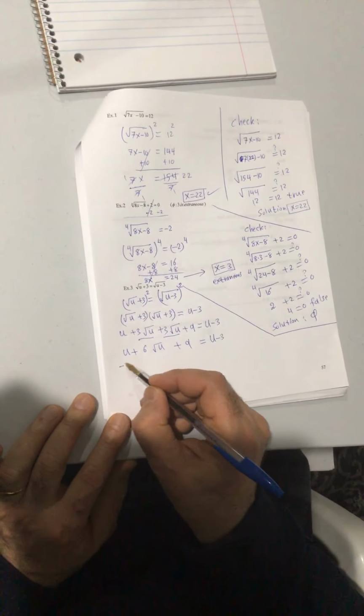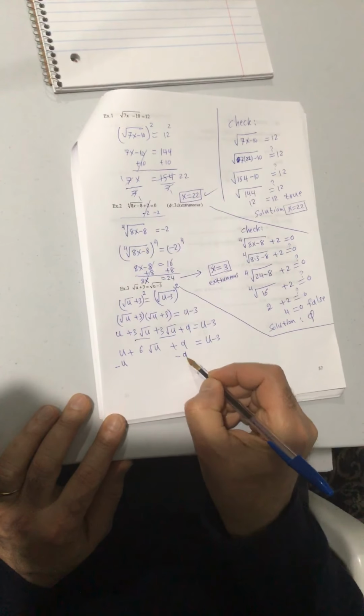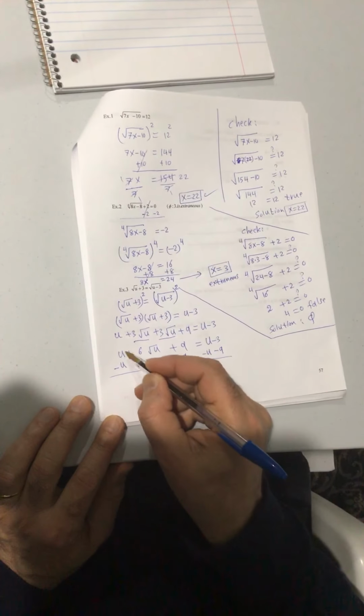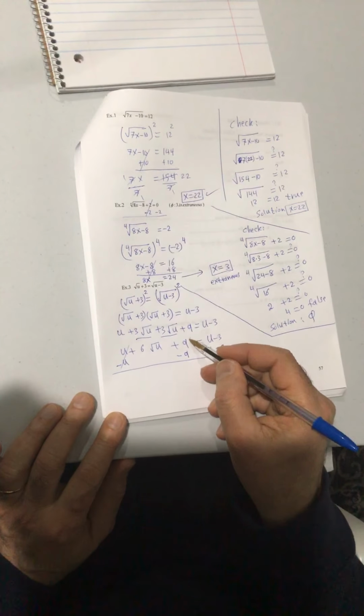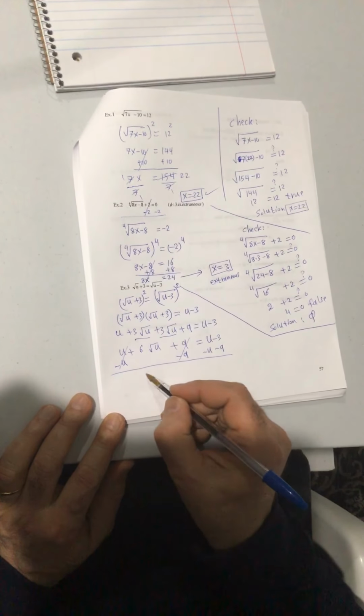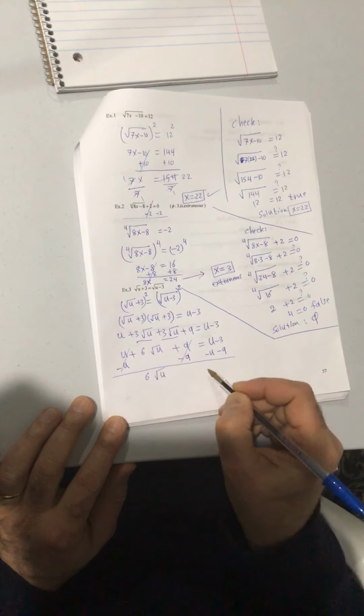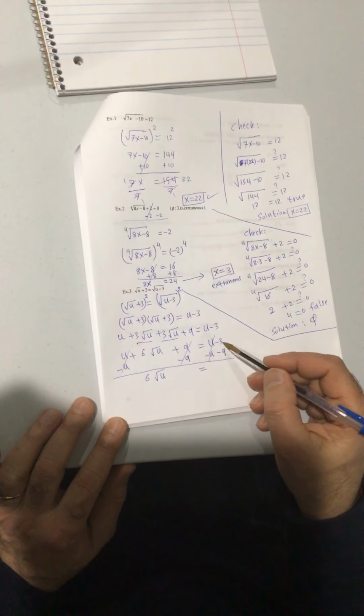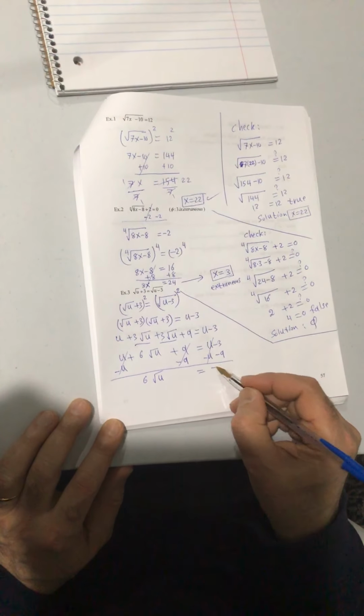Simplify. Subtract u and subtract 9 from both sides. So u minus u equals 0, 9 minus 9 is 0. So we get 6 root u equals. On the right hand side, u minus u equals 0, and minus 3 minus 9 is negative 12.